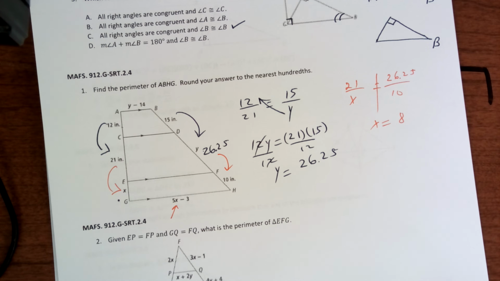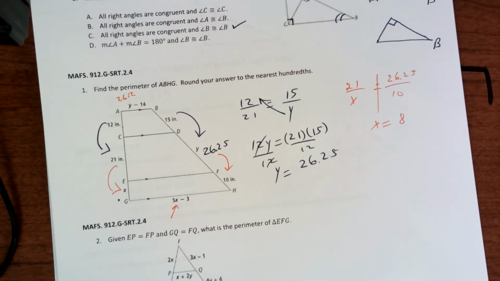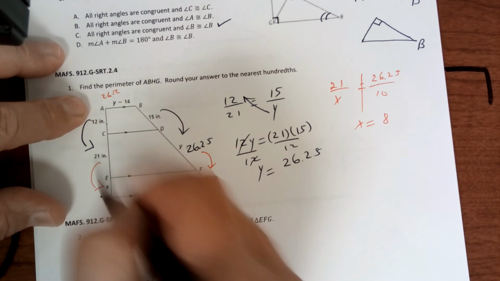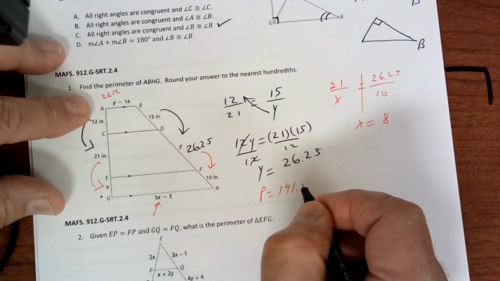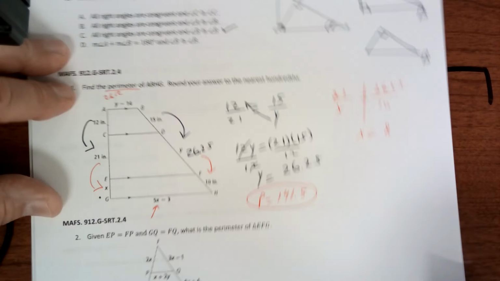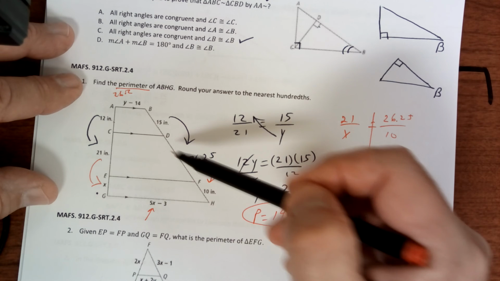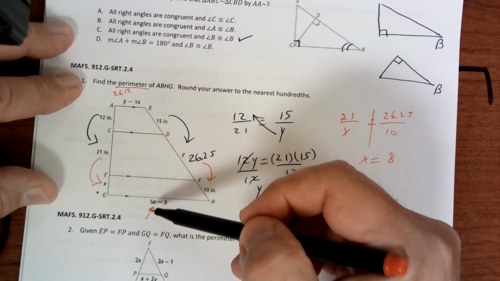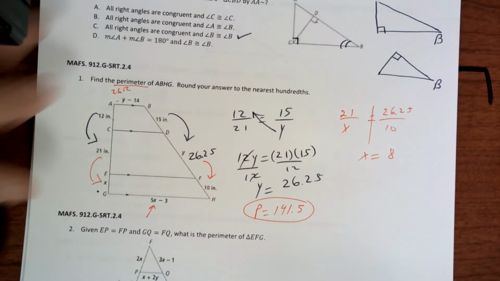It says find the perimeter. You know what y is, so you got to put 26.25 right here. So you got to work all of this out, and then you got to add all the sides up to get perimeter. So perimeter is going to be 141.5. Okay, that's the ultimate answer because they want perimeter. So I did top over bottom equals top over bottom, I got that one. Then I did top over bottom equals top over bottom, and I got y. I plugged in x, I plugged in y, and I got these two sides. And then you add it all up, and you get perimeter, and that's how you do that one.